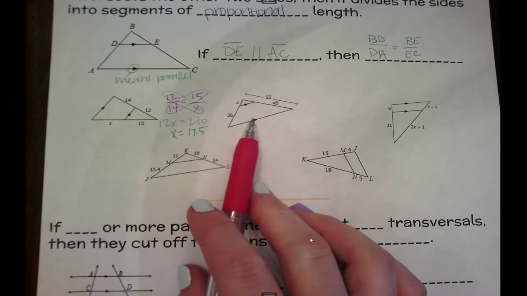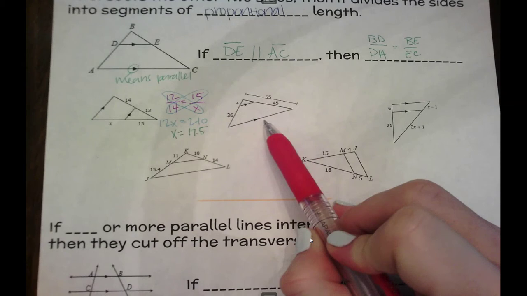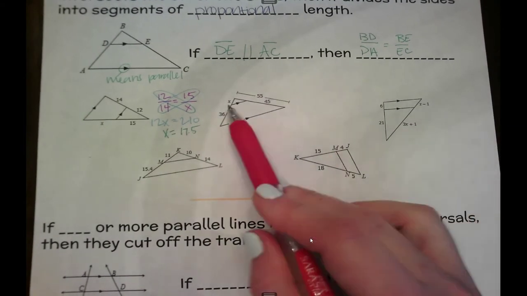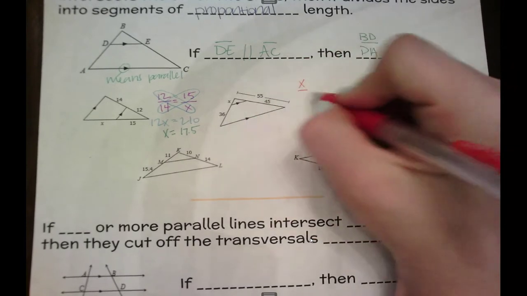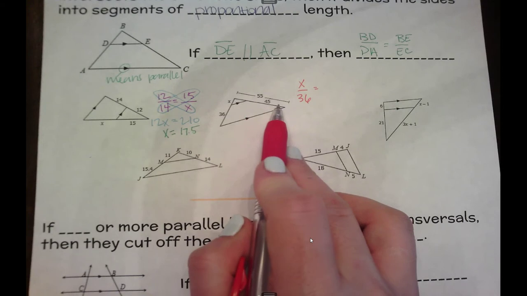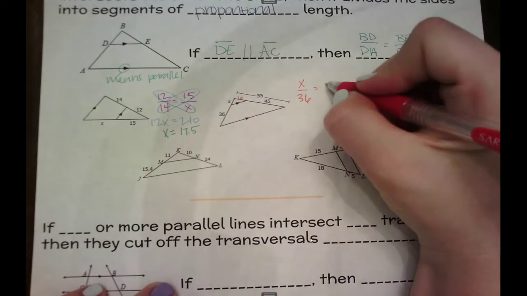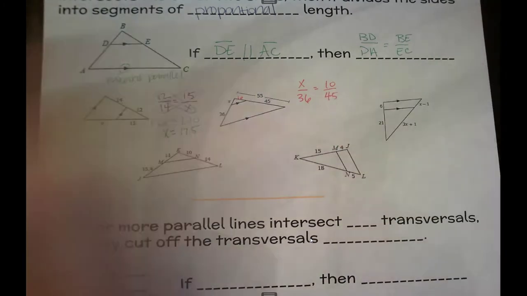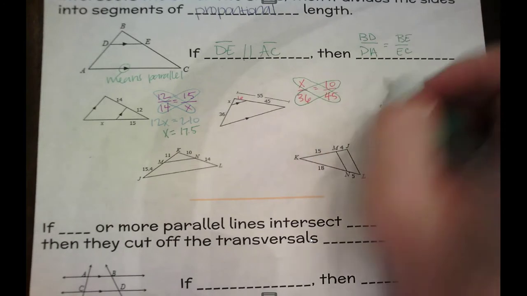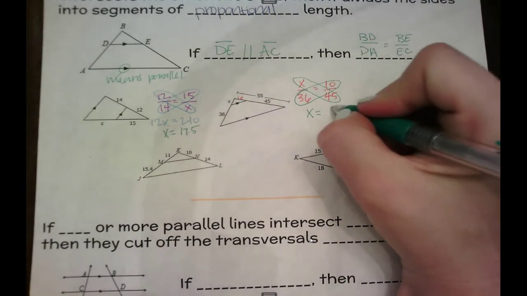So we're going to do that again here. We've got the line inside, and it is parallel to the outside. So we can put it in this form and solve for x. So x over 36 equals, what's this little piece? Well, we know the total is 55. I can take 55 minus 45, and this little portion here is 10 over 45. Cross multiply and solve for x. X equals 8.